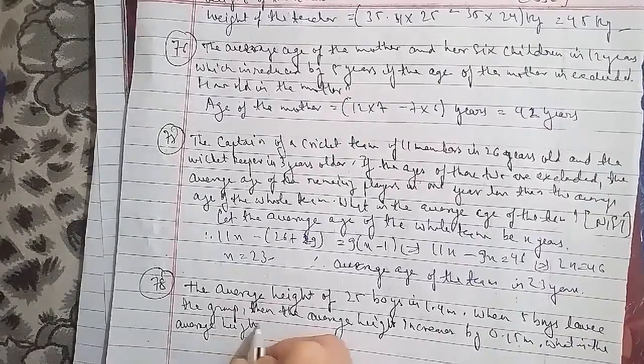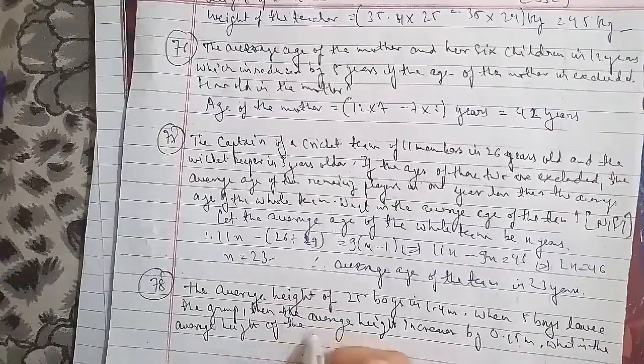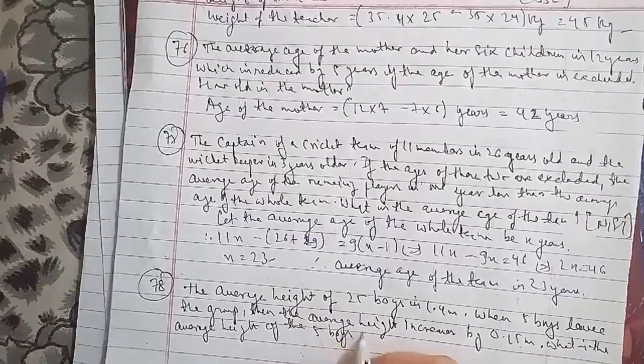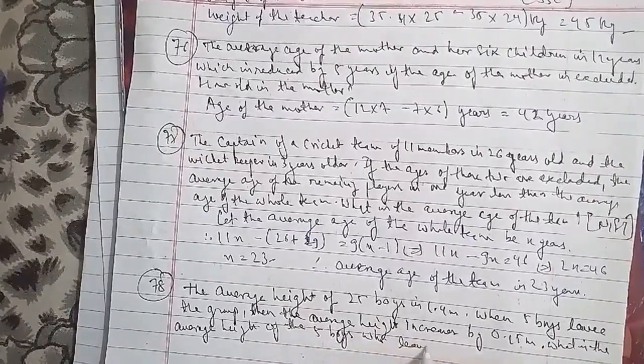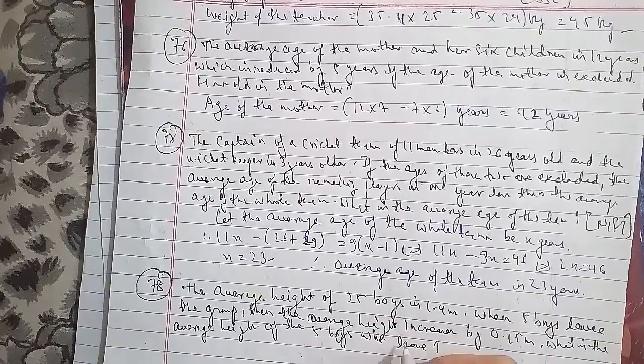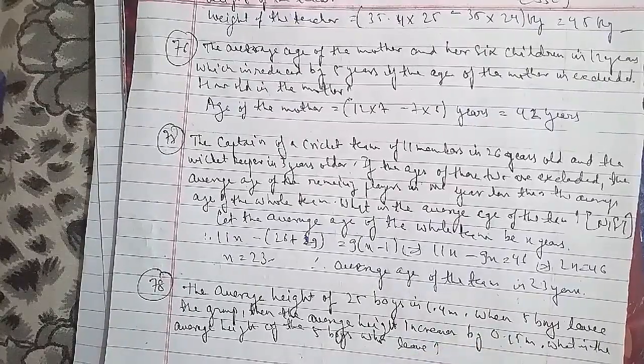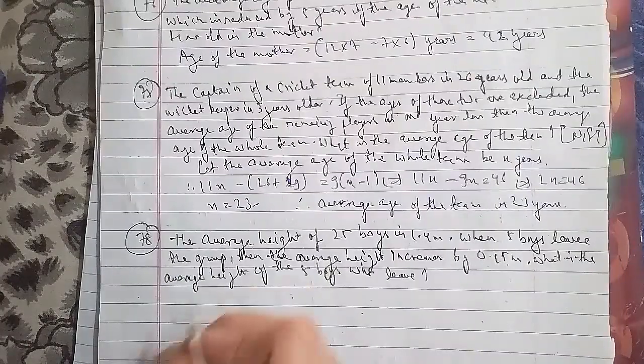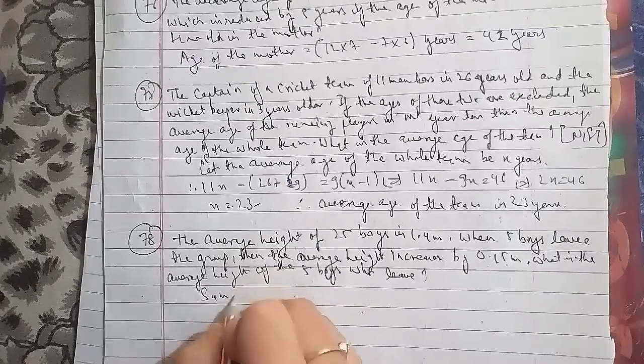Sum of height of 5 boys equals 25 into 1.4 minus 20 into 1.55 meter, which equals 4 meter here. Required average equals 4/5 equals 0.8 meter here, that we have as an answer.